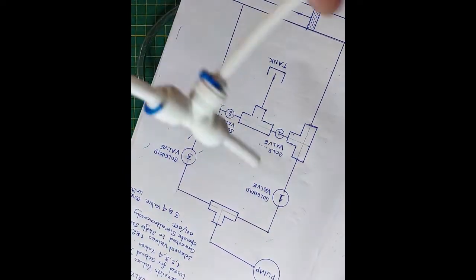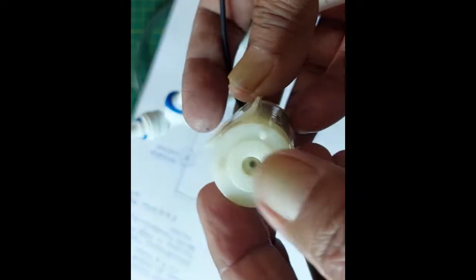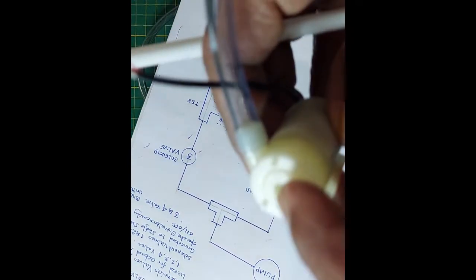If it's not going, just heat it with a glue gun nozzle or any other things. So this is the pump outlet. So this is the pump inlet. So it should be dipped, at least minimum water should be above this level.